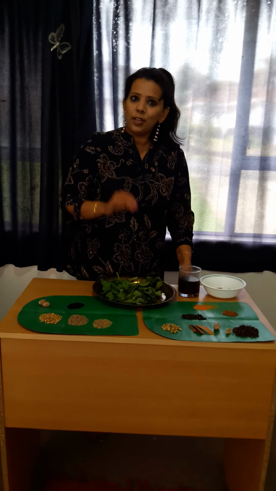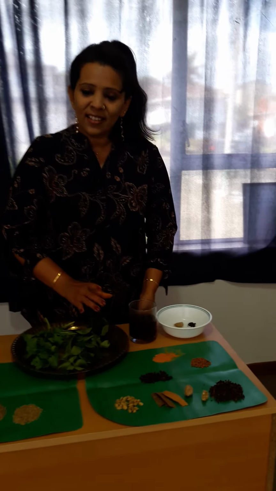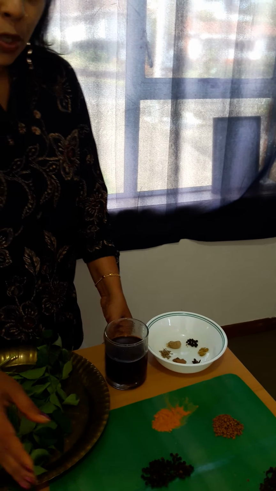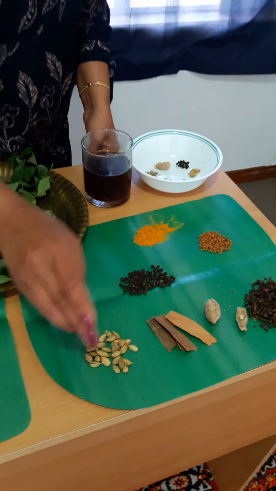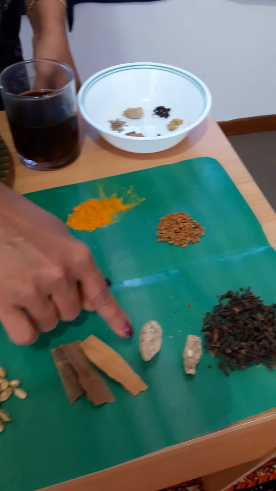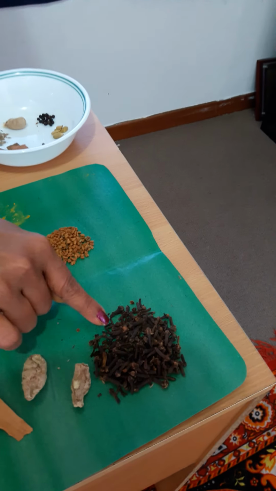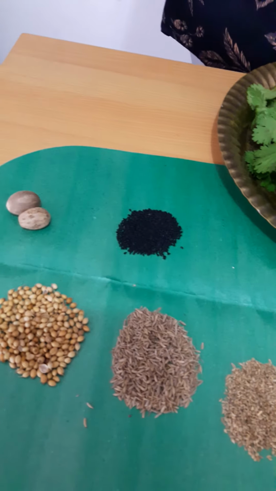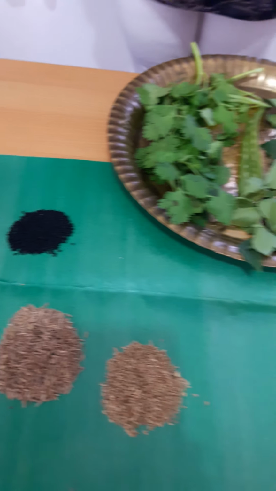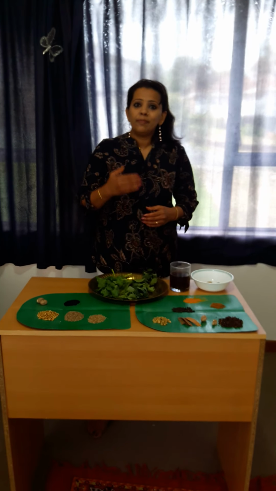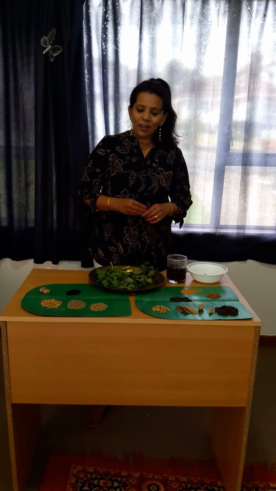What we use for this herbal drink is, when you prepare the tea, you add cardamom, you add cinnamon, ginger, cloves, and a little bit of cumin. So those are the ingredients which go into the herbal tea. Now I'll just explain the benefits of the ingredients one by one.